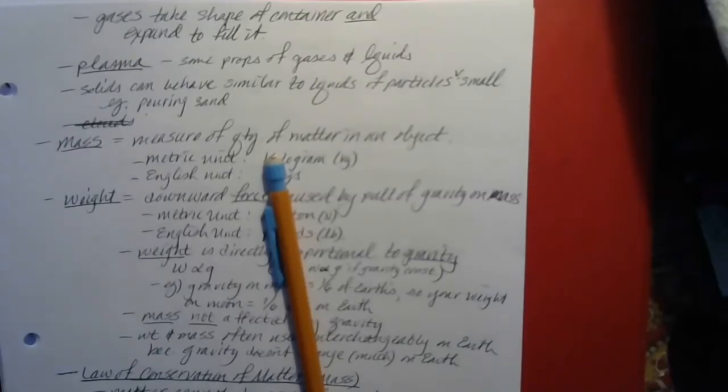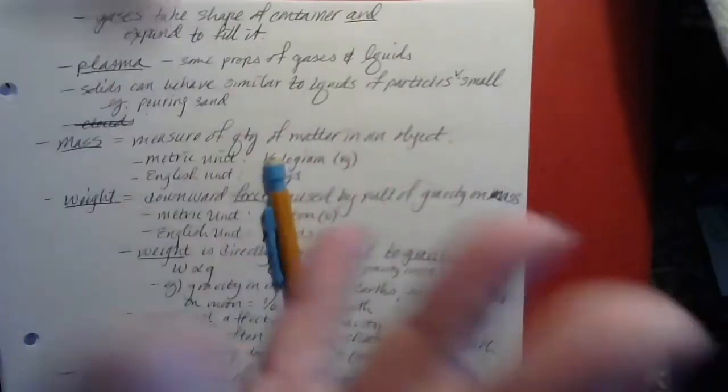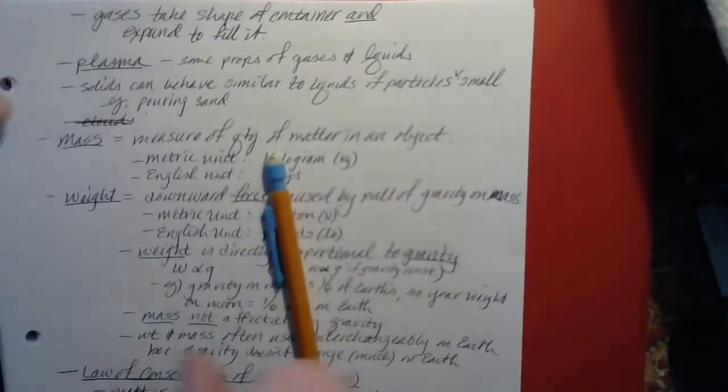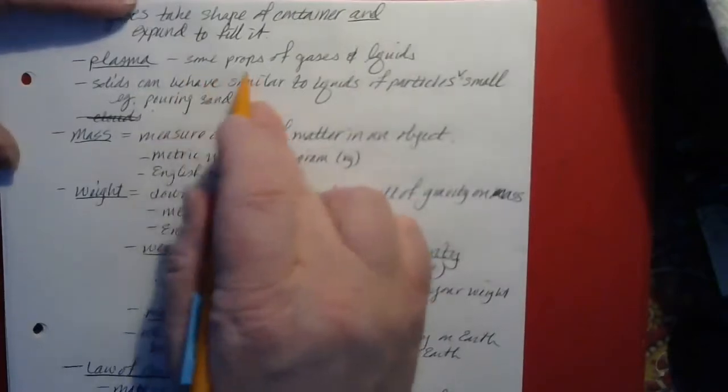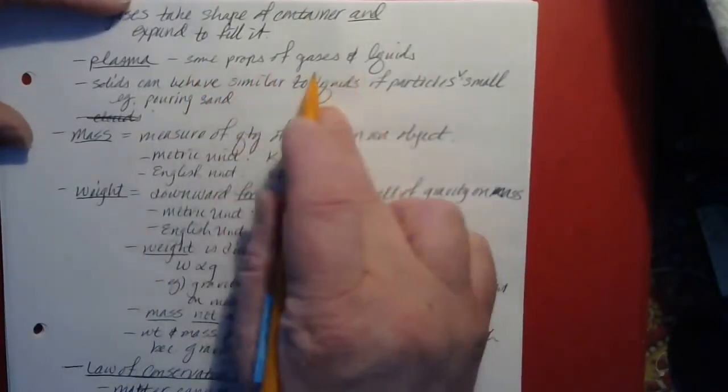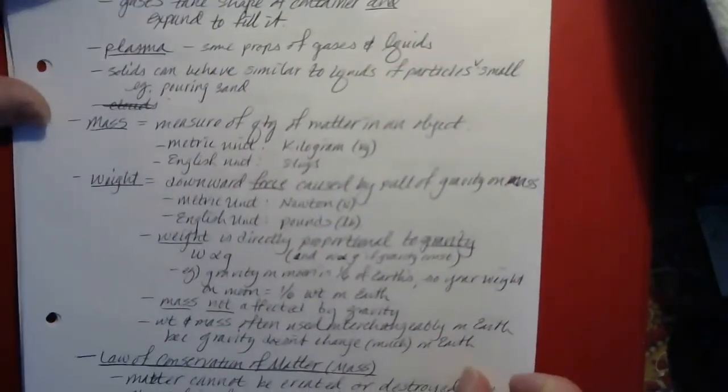And as a result of that, some of the gas particles will ionize. In other words, they have electrical charges. And because they have electrical charges, the ones with positive charges are attracted to the ones with negative charges, and they start sort of coalescing into something that's similar to a liquid. So plasmas essentially are very hot, and they have some properties of gases and some properties of liquids.